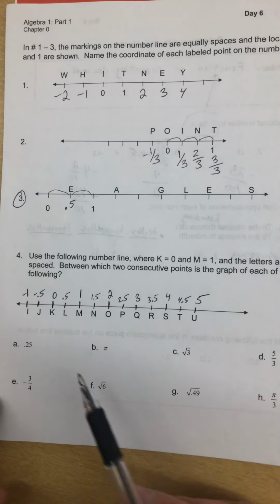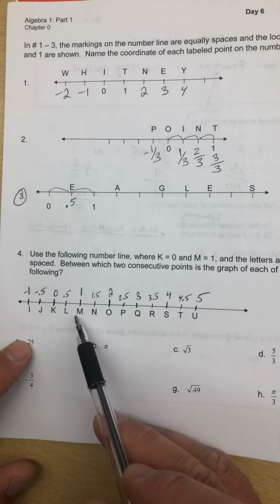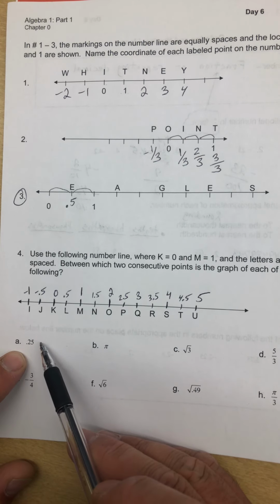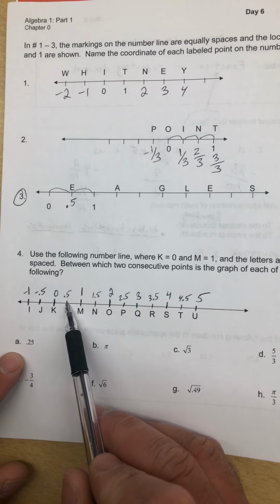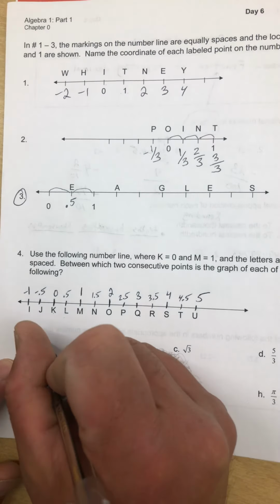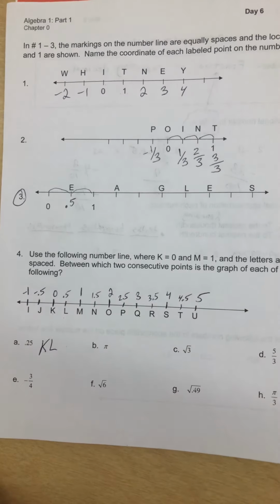And now a little bit different. We're not going to put these on the number line. We're actually going to say what letters 0.25 falls between. So 0.25, we know that's between 0 and 0.5. So it's between K and L. So that's your answer. We're going to write KL. That's it. All right, it falls between K and L.